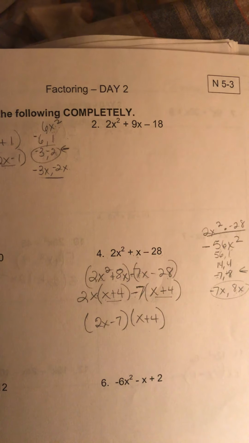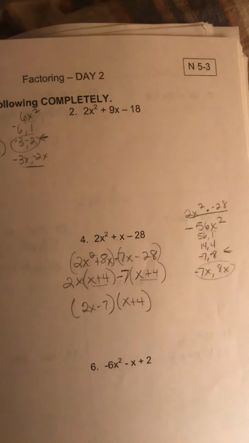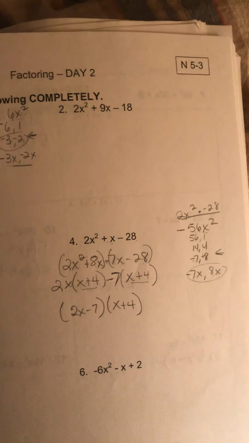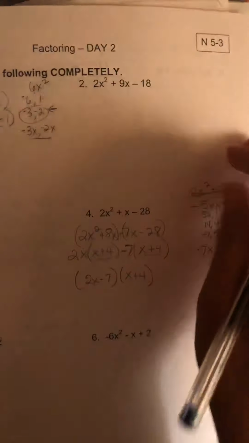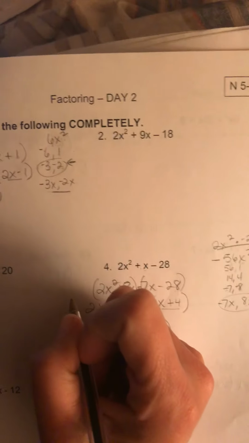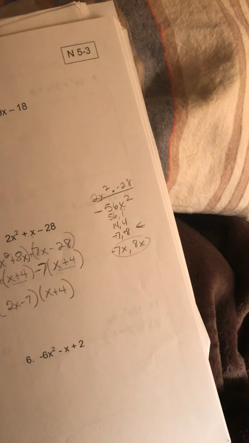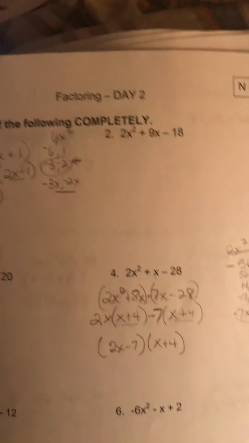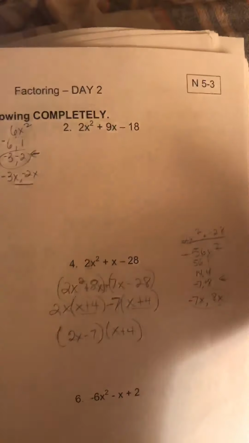Okay, factoring day 2. All right, this is the notes for 5-3. And as you can see, I've attempted to do notes like 3 or 4 times now, and my video keeps messing up. So I'm going to now attempt again, and I'm going to do some different problems because I don't have a pen. I don't have an eraser to erase my work again.